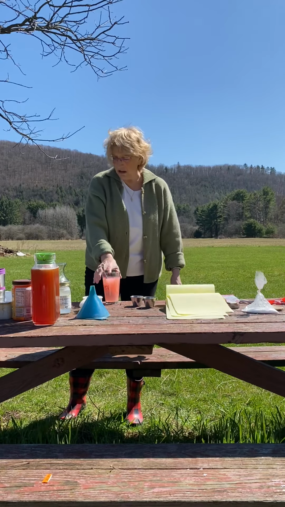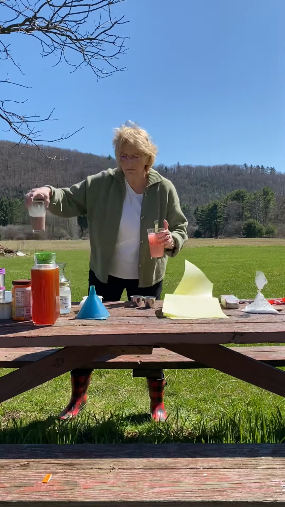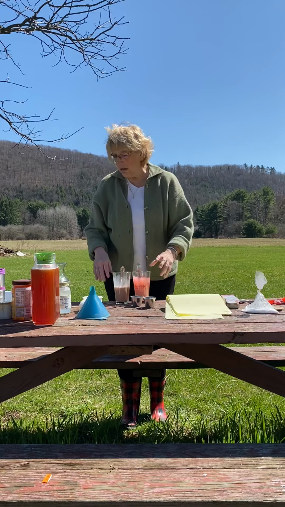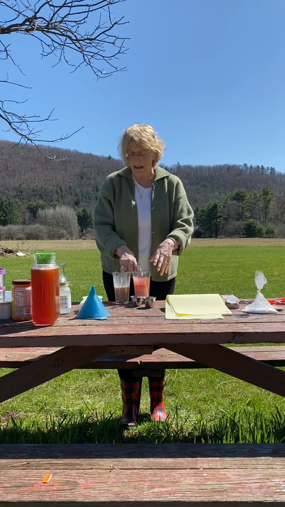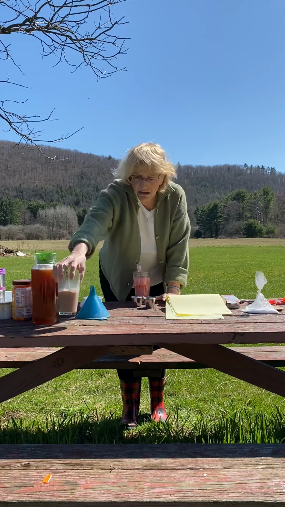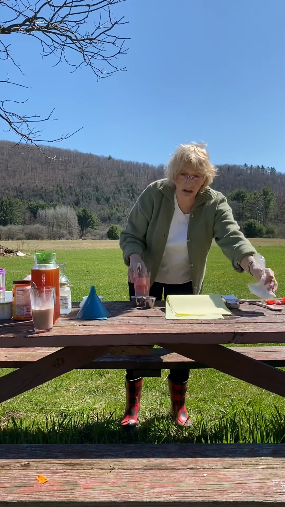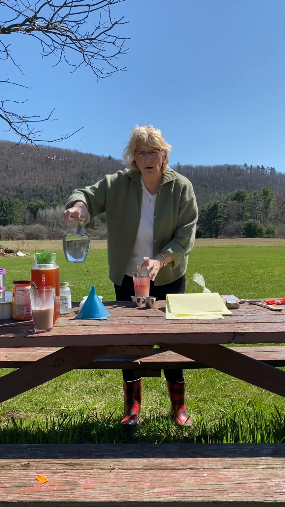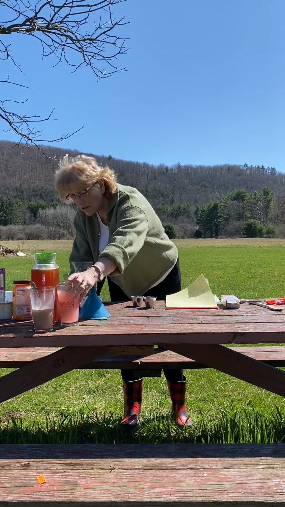So now I have, look, I can have some chocolate milk. I can have some iced tea, and I can have some lemonade. Okay, so there's my three things. So remember, solute, goodbye. Solvent, what it's going to dissolve in. And then at the end of the day, I'm going to have a solution.